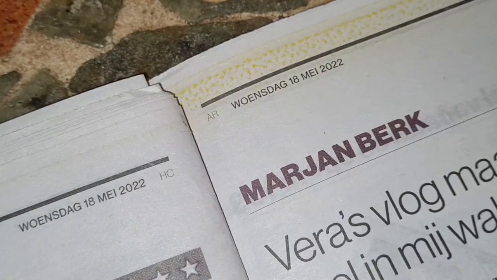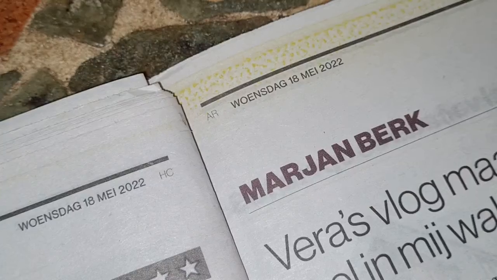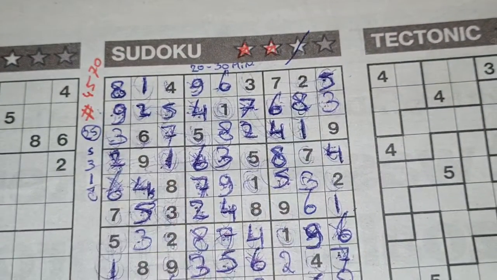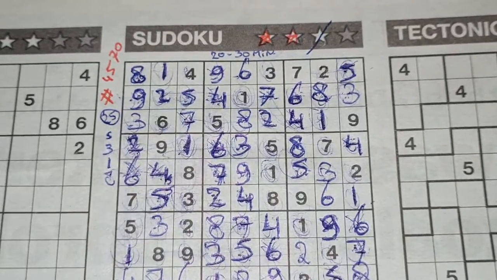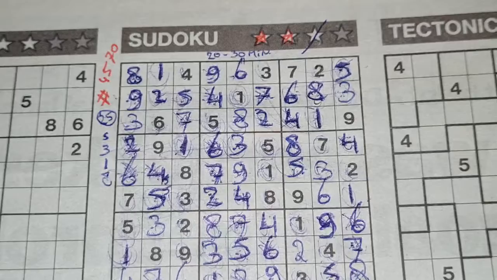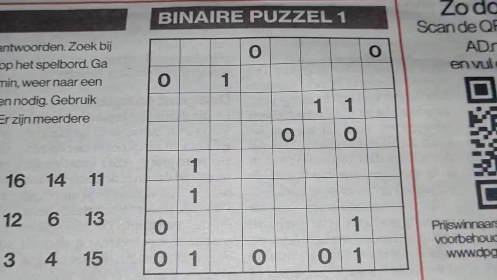Yes, it's Wednesday, May the 18th 2022, and I've already solved one puzzle, the Sudoku with 3 stars. Well, it's actually 2 stars because I'm faster than the 20 minutes. I solved this in 6 minutes, I believe. Yes, so 2 puzzles are left. The tectonic with 4 stars and the binary puzzle.